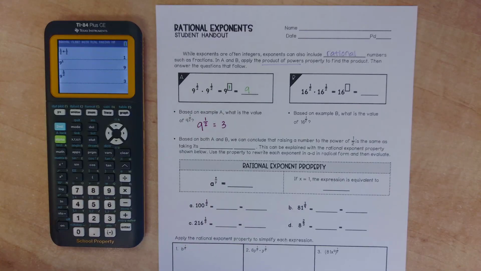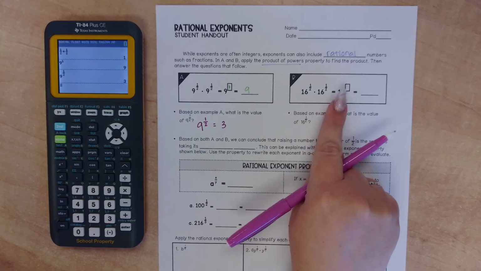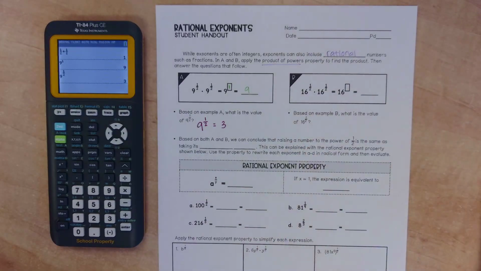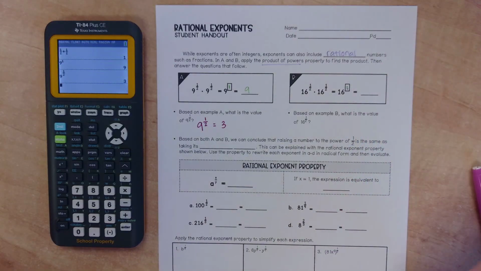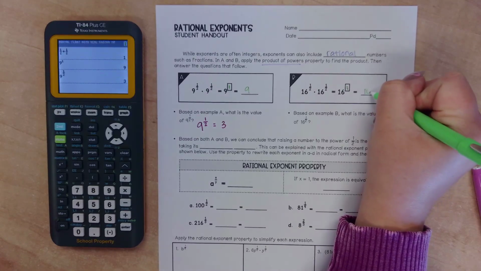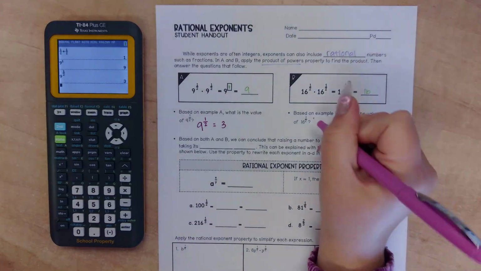Example B says 16 to the power of 1/2 times 16 to the power of 1/2 equals. Bases are the same. Keep the base being multiplied. Add the exponents. And just like in the previous example, 1/2 and 1/2 create 1. And anything to the power of 1 is just that base number. Okay? Now, let's see what happens here.